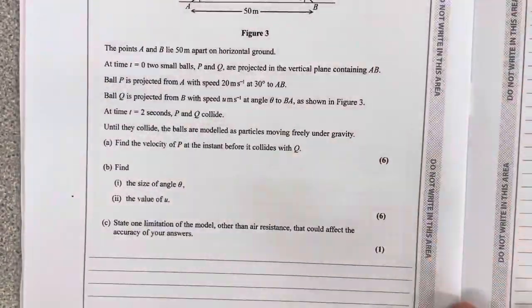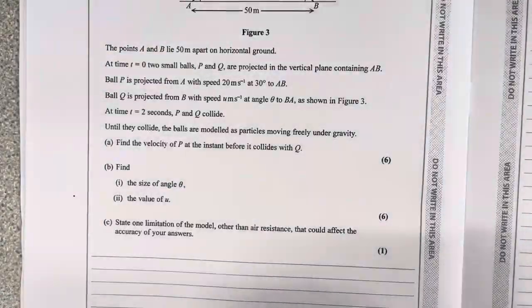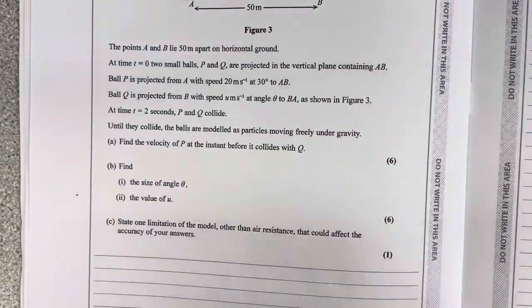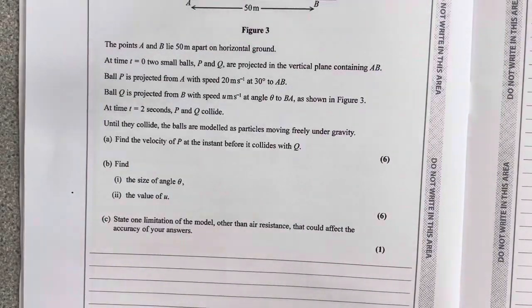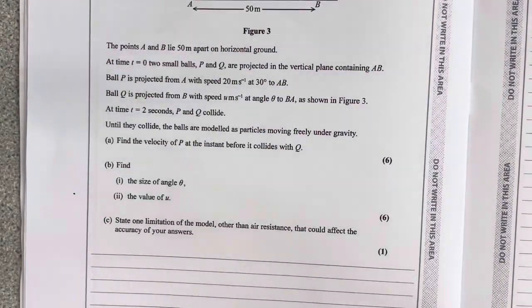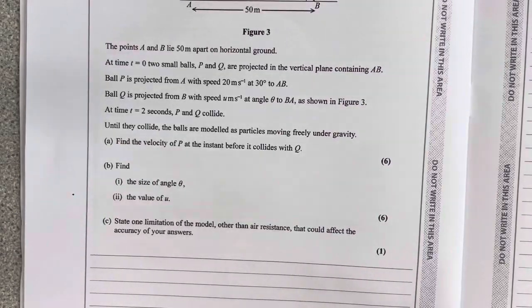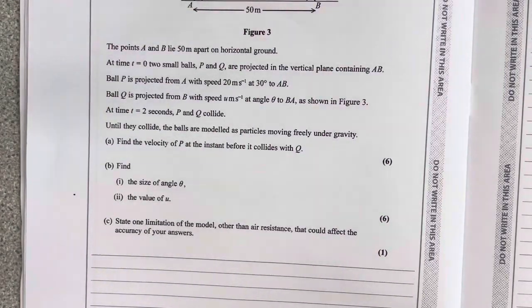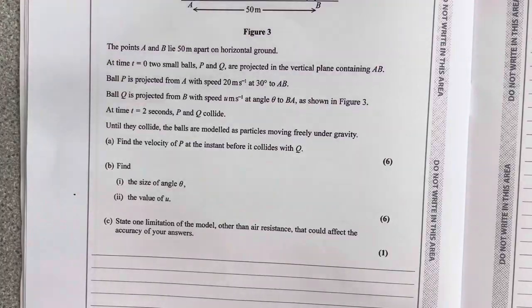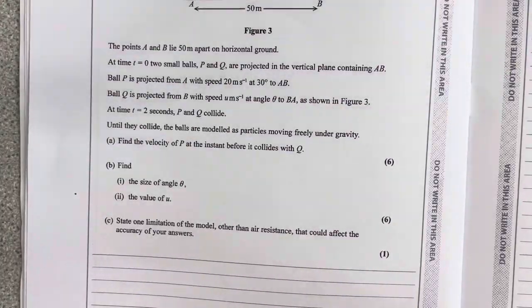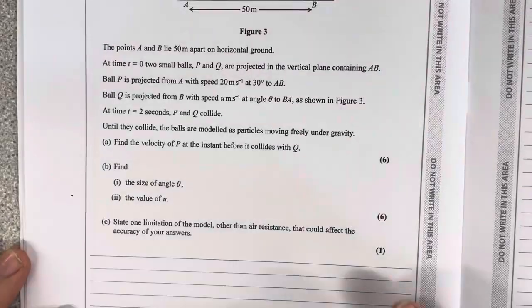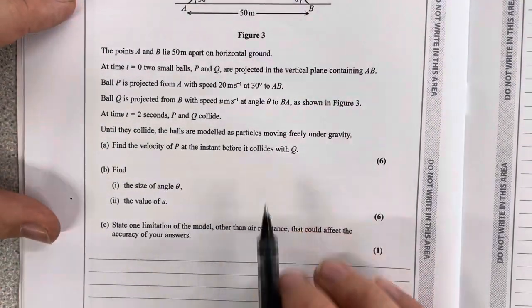Question 5. The points A and B lie 50 metres apart on horizontal ground. At time t equals 0, two small balls P and Q are projected in the vertical plane containing AB. Ball P is projected from A with speed 20 at 30 degrees to AB, and ball Q is projected from B with speed U at angle theta to BA, as shown in figure 3. At time t is 2, P and Q collide. Until they collide, the balls are modelled as particles moving freely under gravity. Part A. Find the velocity of P at the instant before it collides with Q.